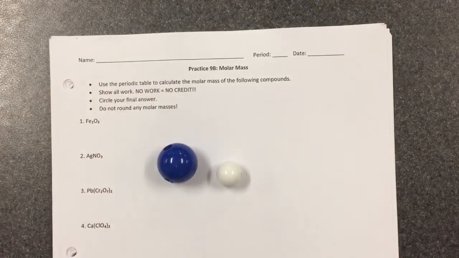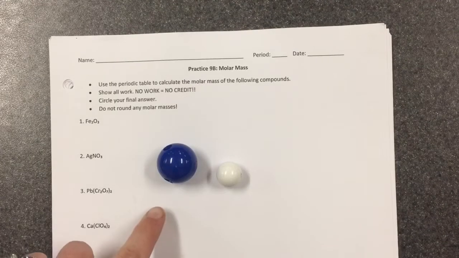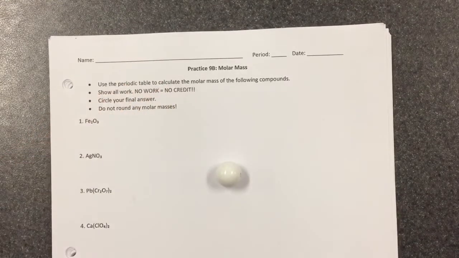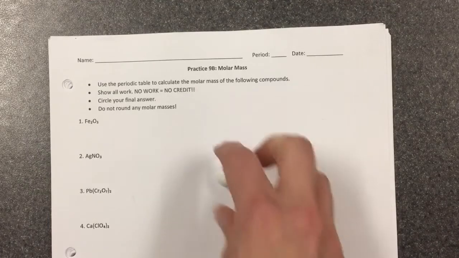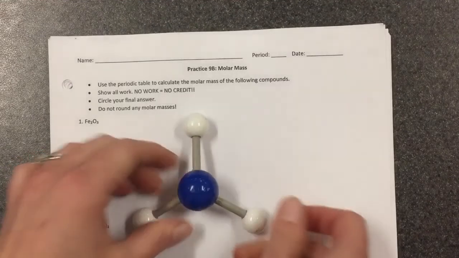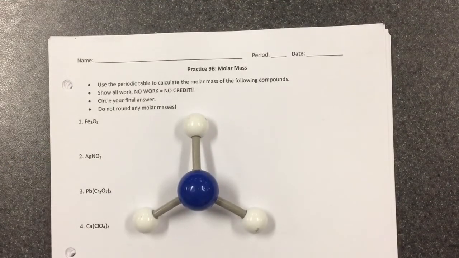Let's say that represents a different type of atom. If I had a mole of these different type of atoms, it would have a different mass, but it would still be found on the periodic table. So my question to you is, what if instead of single elements, I had a compound like this? How do we find the molar mass of a compound?